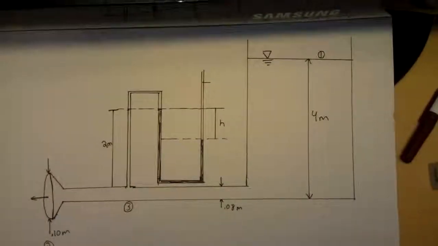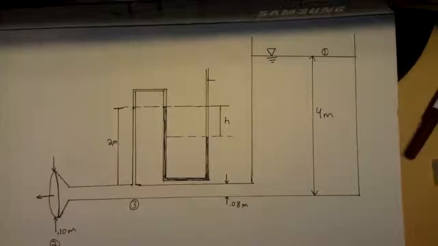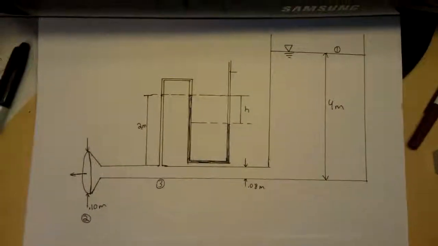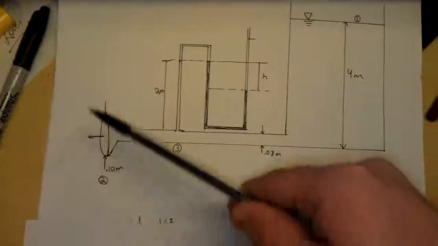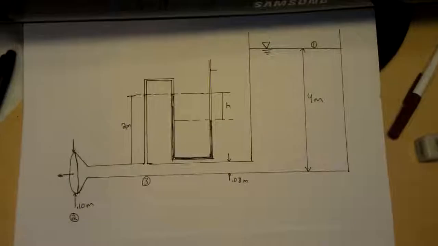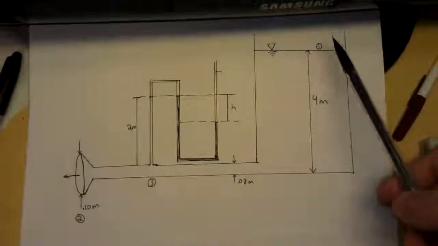Problem 3.68, and for part A we were to find the flow rate. We knew that flow rate equals velocity times area, so we needed to find the velocity first and use Bernoulli's equation. We know at P1 it's a free surface, so we know the pressure is 0.